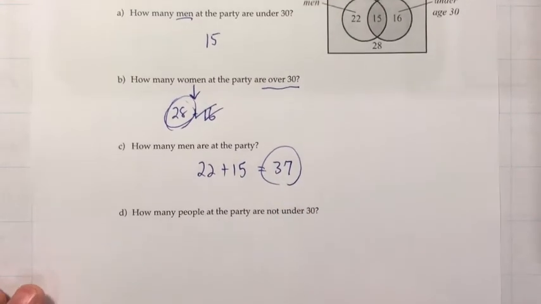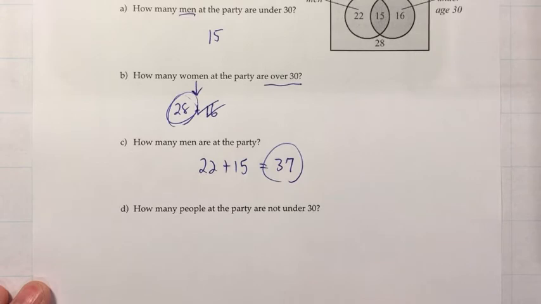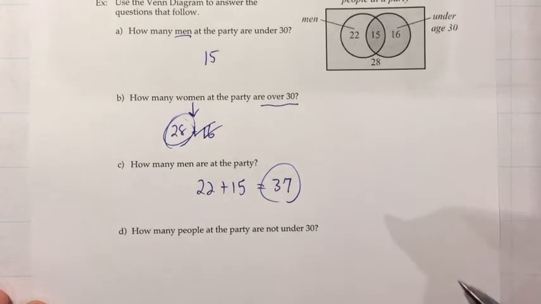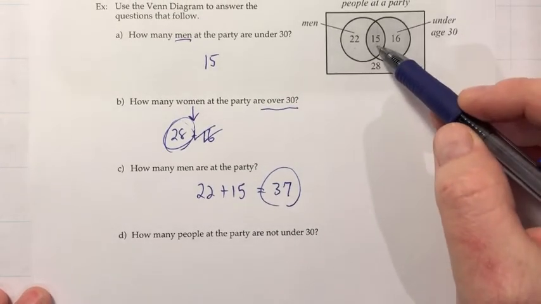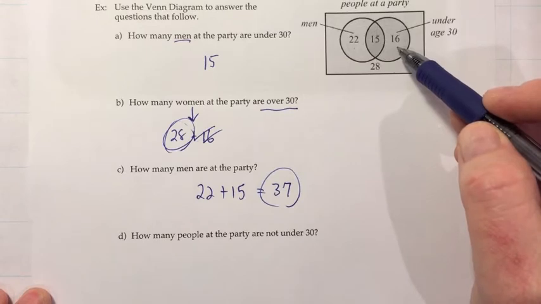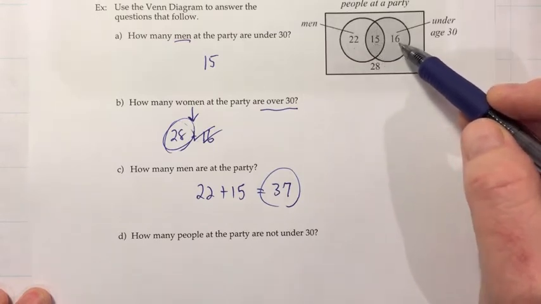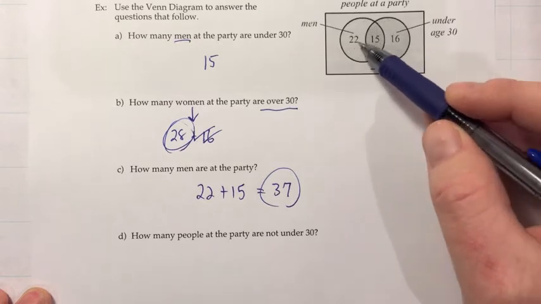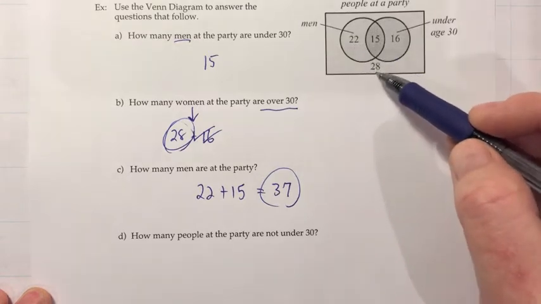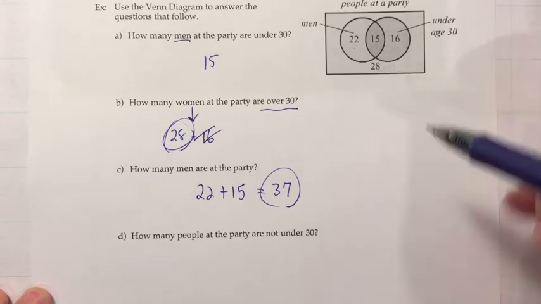And how many people at the party are not under 30? Okay, well, how many people are under 30? These 15 and those 16. So how many people are not under 30? That would be everybody except for these 15 and 16. So that'd be these 22 men and those 28 women.